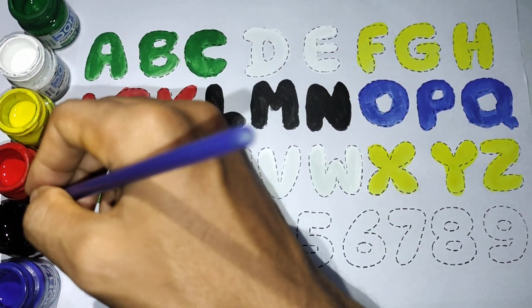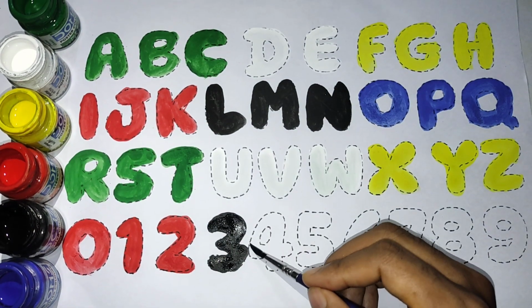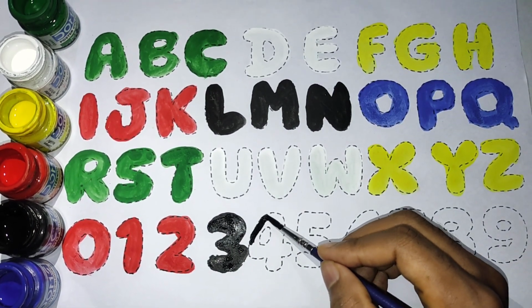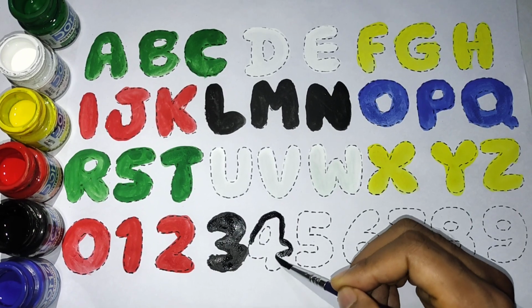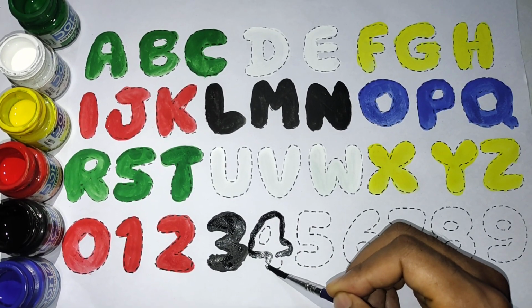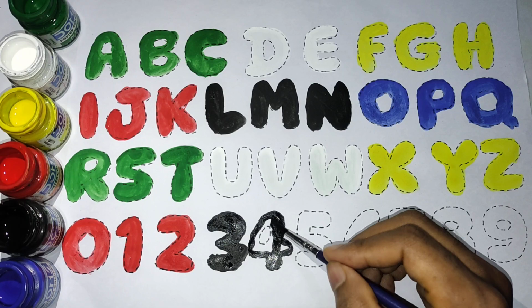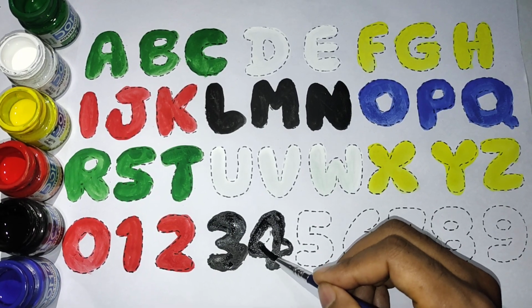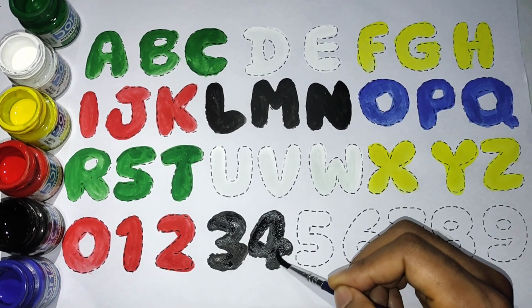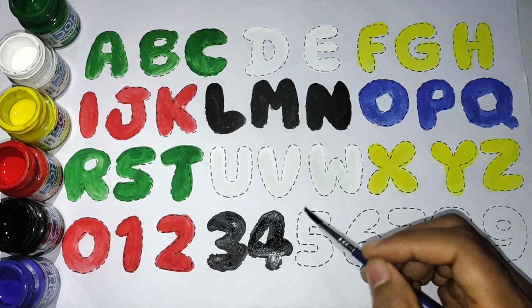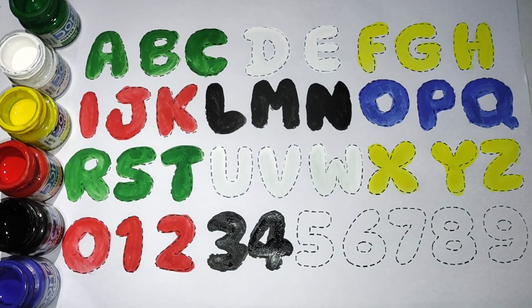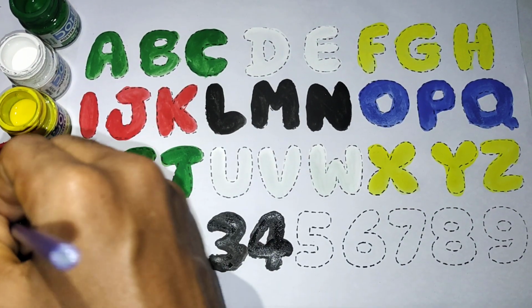F-O-U-R, four. 4. So kids, now we draw 5. We again use black color.